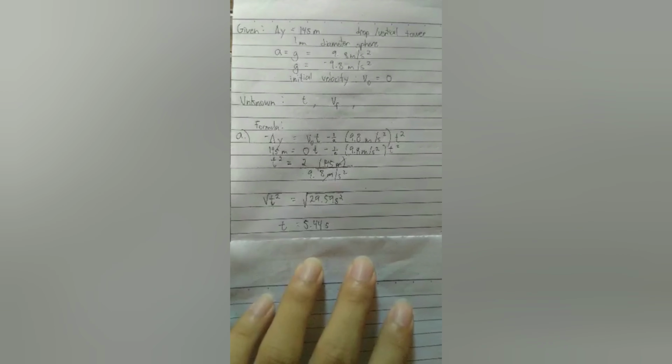We are going to derive the formula into time squared is equal to 2 times 145 meters divided by 9.8 meters per second squared. Square root of time squared is equal to square root of 29.59 seconds squared. And we have an answer. Time is equal to 5.44 seconds.